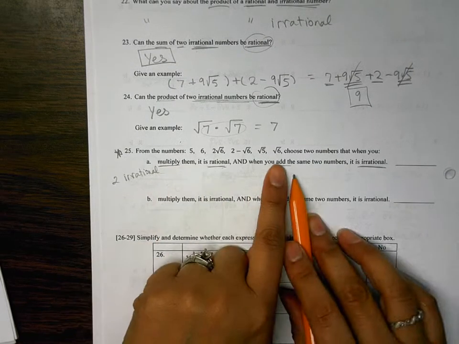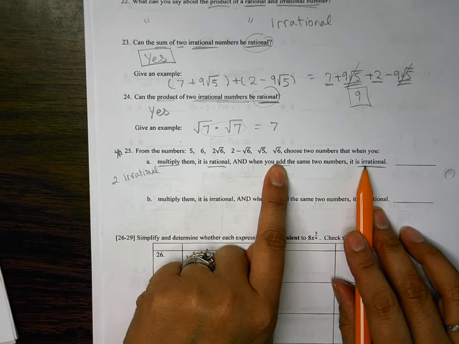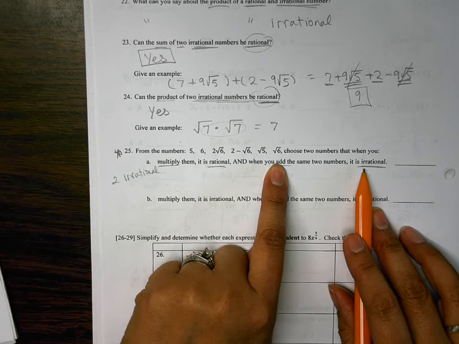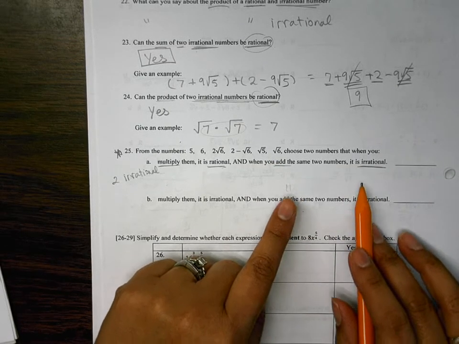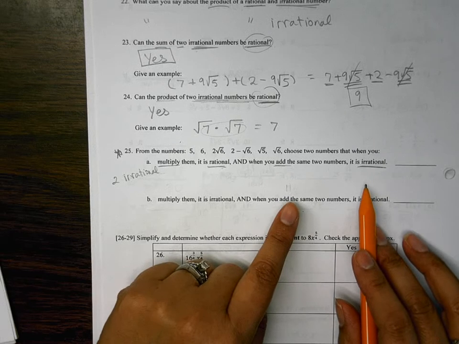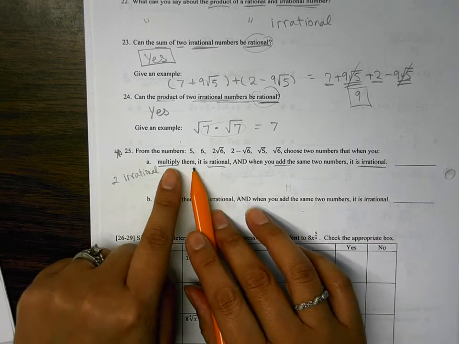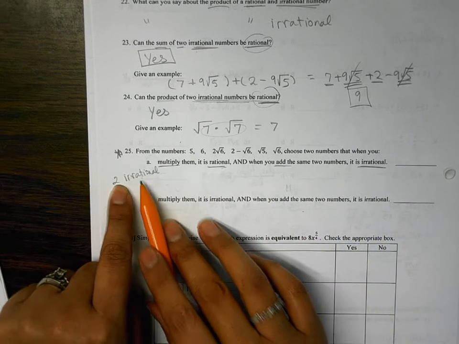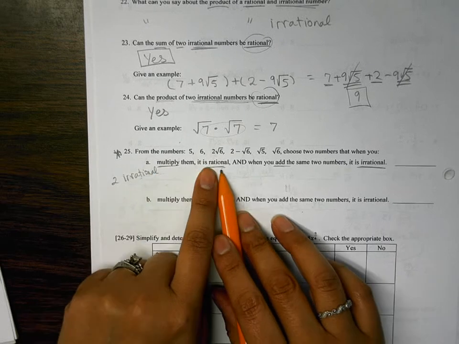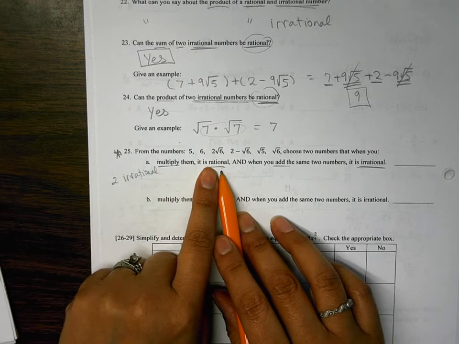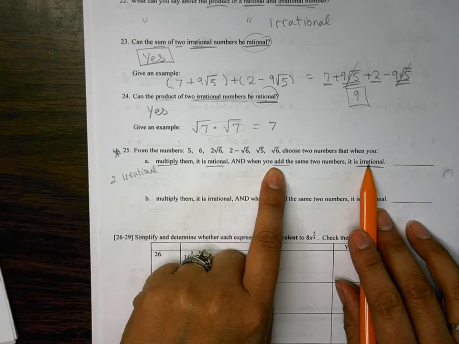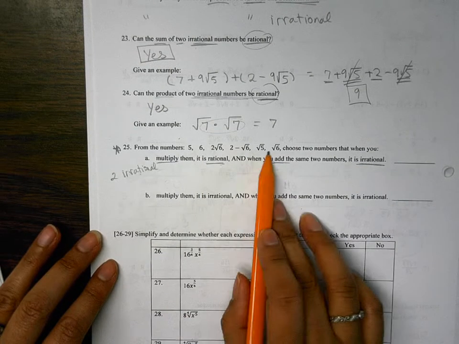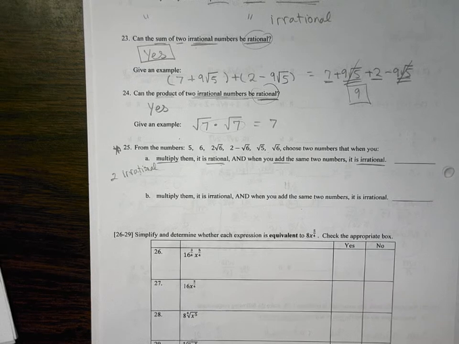How do we know we need two irrational numbers? Because when I multiply, I want them to undo each other. And when I add, I want the radicals to stay. I could tell some of you guys are not paying attention, and this is on the test you're taking tomorrow. So you want to make sure that you understand. Okay, I'm going to repeat that. I want two irrational numbers so that when I multiply them, the radicals undo each other and I get a rational number. But when I add them, the radicals stay in.